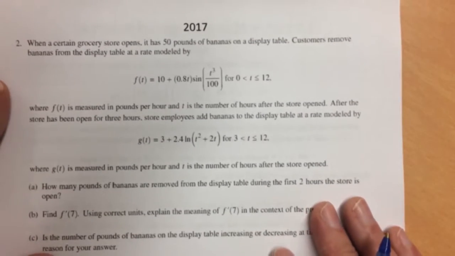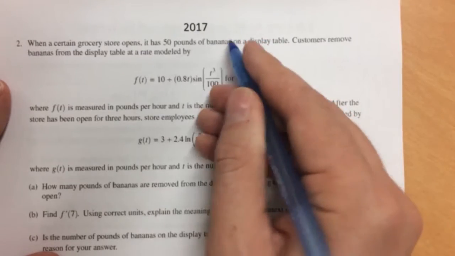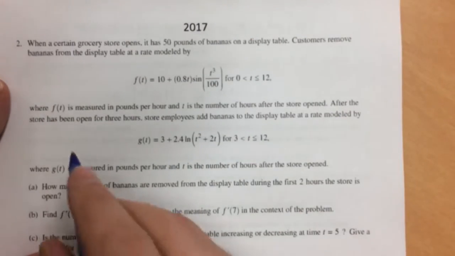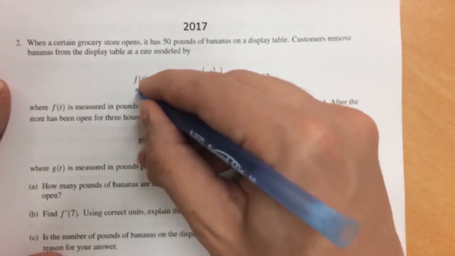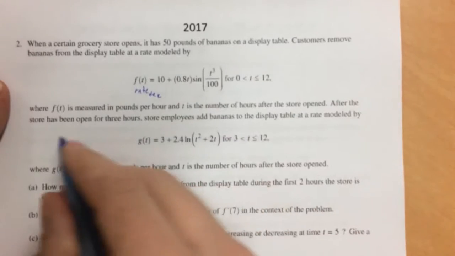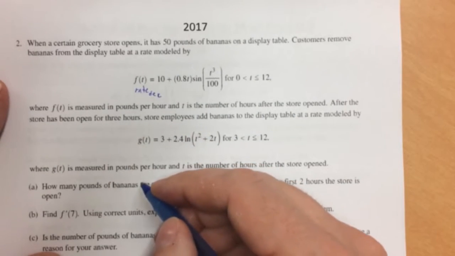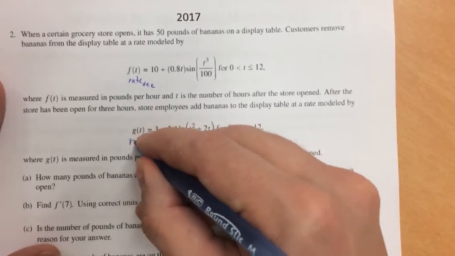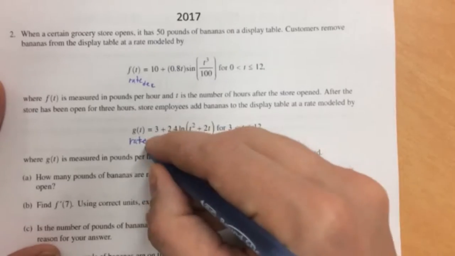Let's look at how this looked in 2017. There was a grocery store, and it's about bananas, how many bananas are on display. And it tells you how quickly customers are removing the bananas. So this is the rate that it's decreasing. And then the employees in the store start filling back up the bananas. So this is, of course, the rate that the number of pounds of bananas is increasing.